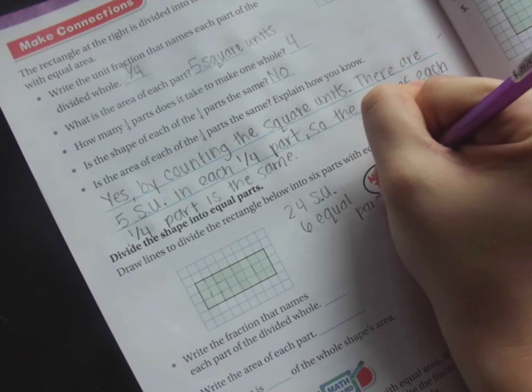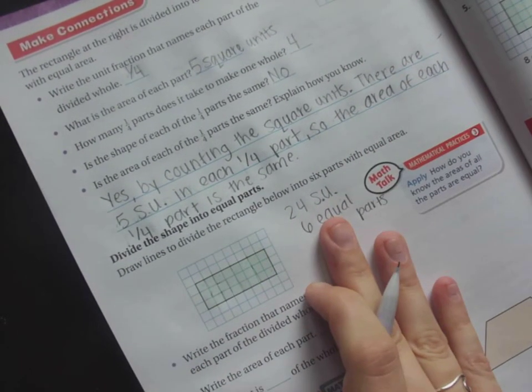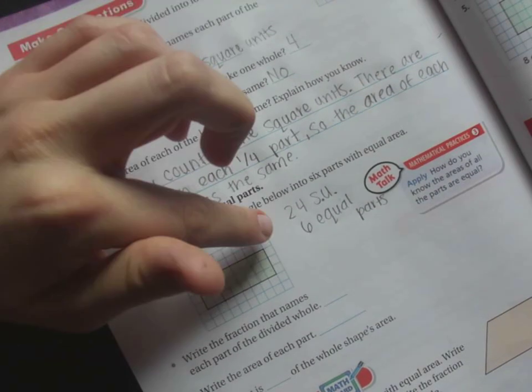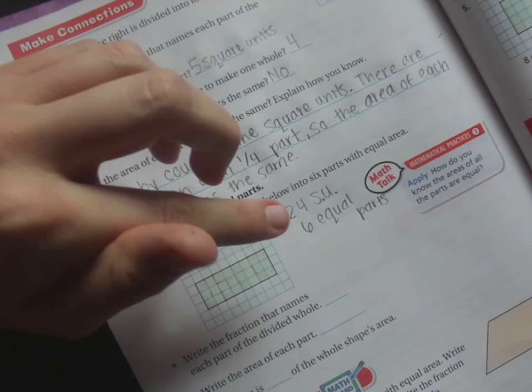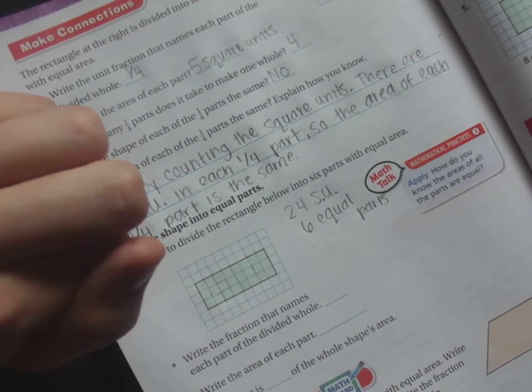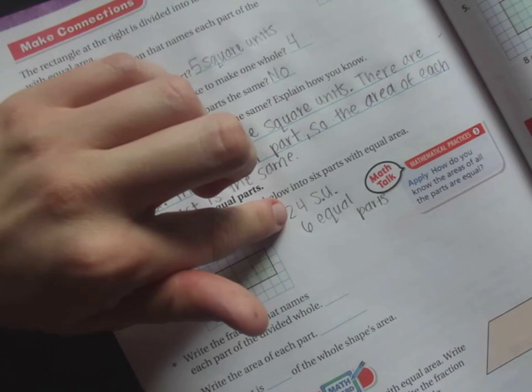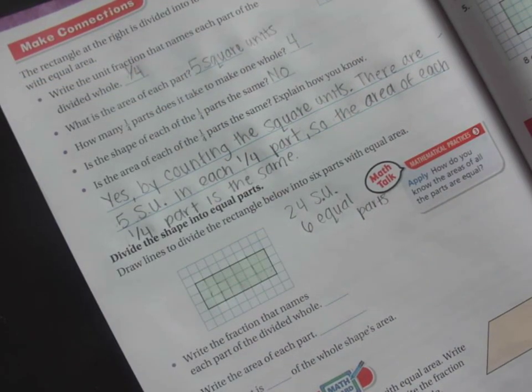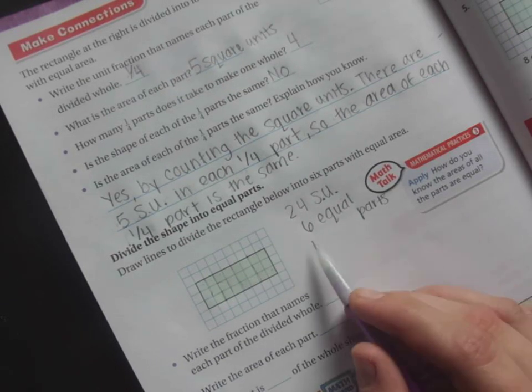It's nice to write things down just to write down what's going on in your brain. It always helps me to think through problems. So if I want to figure out how many should be in each part so that they're equal, I'm going to divide. I'm going to do 24 divided by 6. 24 divided by 6 is 4. Another way you can think about it is 6 times what equals 24. So 4 is the answer.